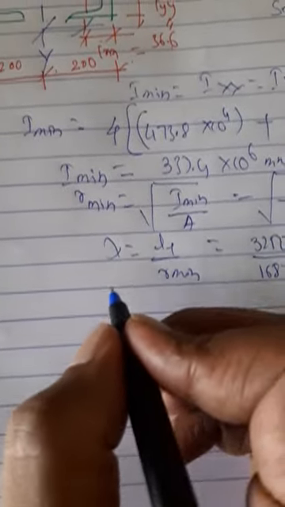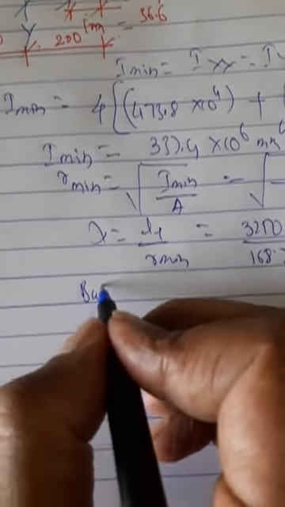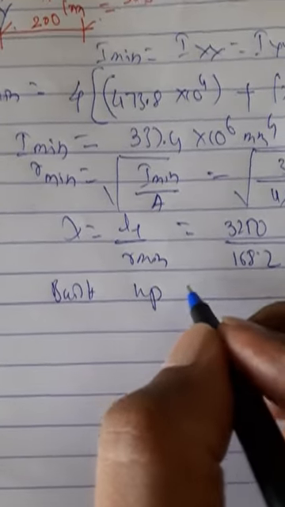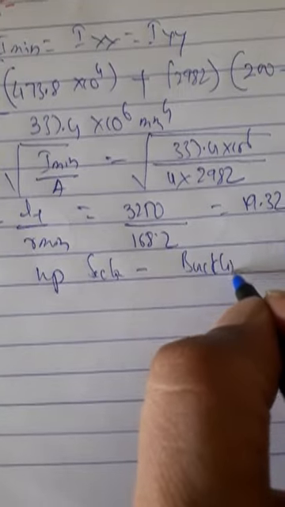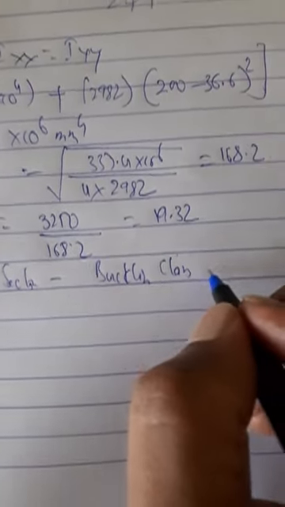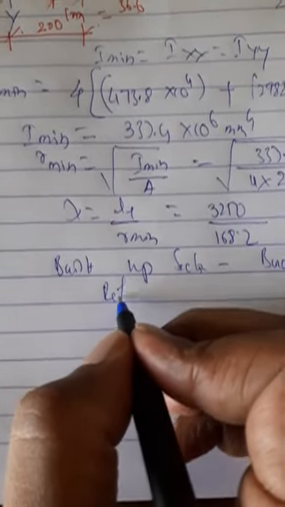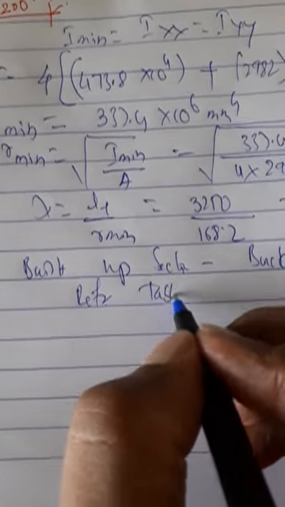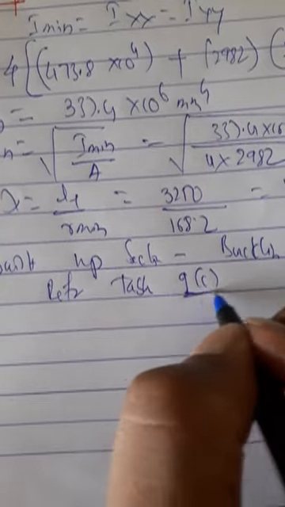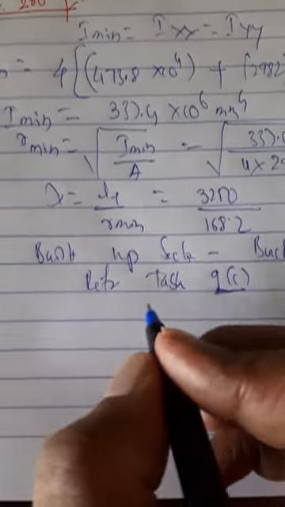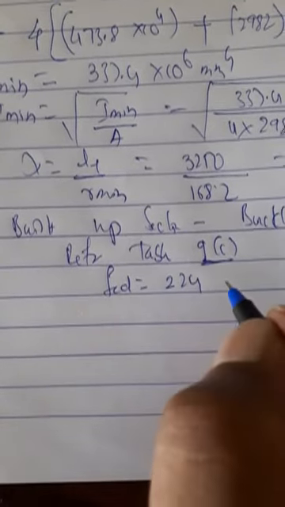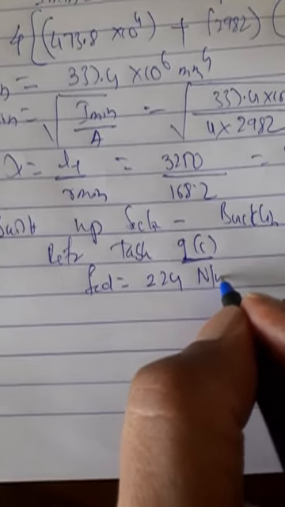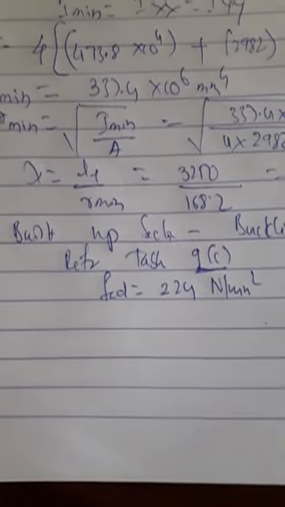Now since this is a built up section, buckling class is C. Refer to table 9C. From table 9C I have the value fcd is equal to 224 newtons per mm square.